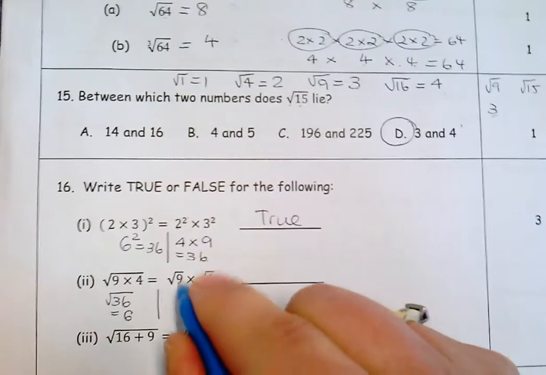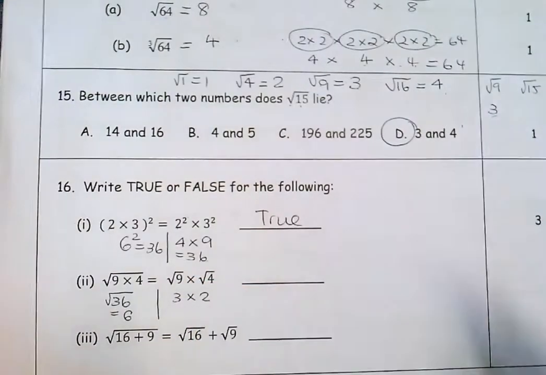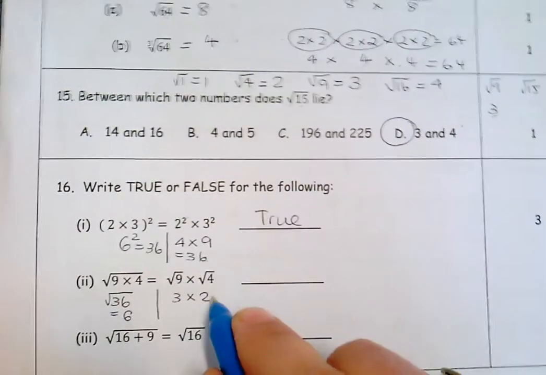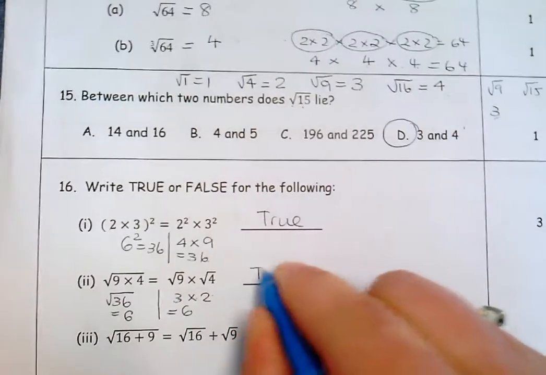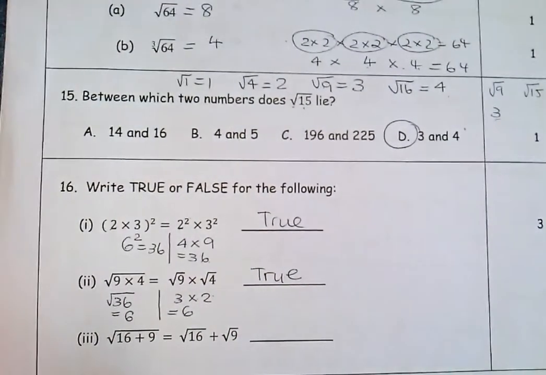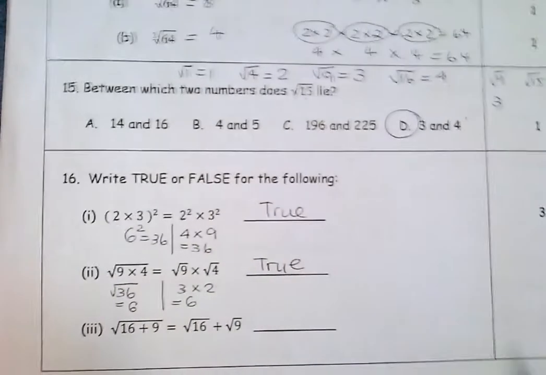Now, looking at this other side, the square root of 9 is 3 times the square root of 4 is 2. That's because 3 squared is 9 and 2 squared is 4. And 3 times 2 is also 6. So therefore this is also true because the left-hand side equals 6 and so does the right-hand side.